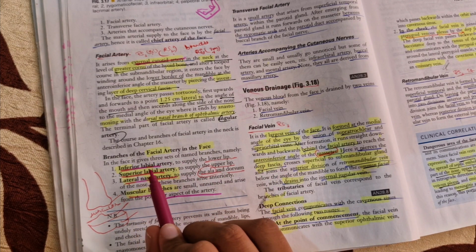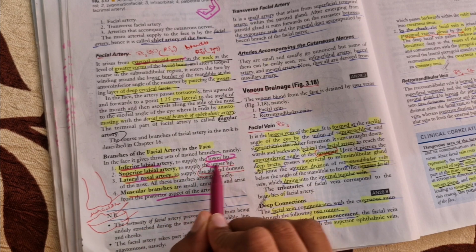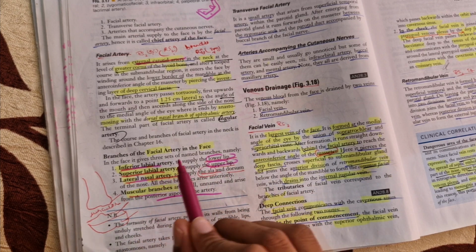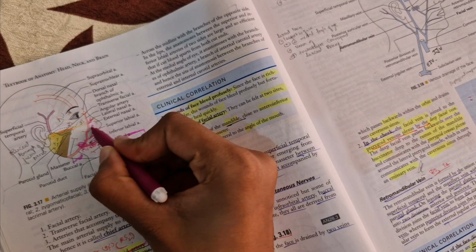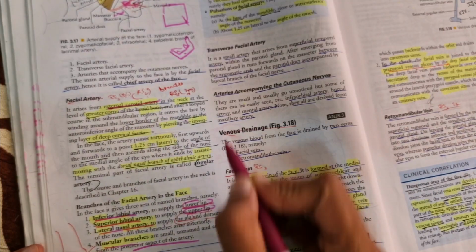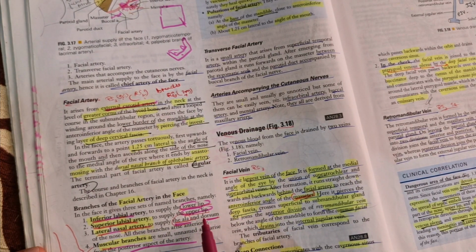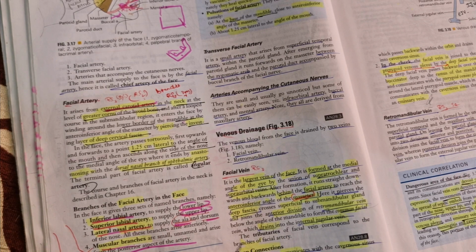The inferior labial supplies the lower lip, the superior labial supplies the upper lip, and the lateral nasal supplies the ala of the nose. This is the ala of the nose, and the dorsum of the nose. All these branches are anterior, whereas the muscular branches are posterior.